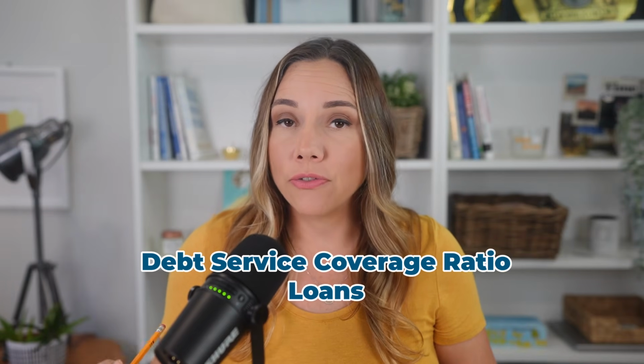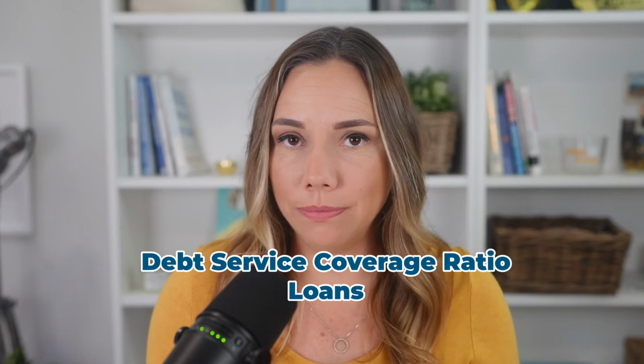So the bottom line here with conventional loans is that they are really awesome if you can check all the boxes. But if your personal finances don't line up and it's hard to get qualified, conventional loans might not be for you. And if it is an investment property, DSCR might be the way you want to go. DSCR stands for Debt Service Coverage Ratio. It sounds complicated. It's not.